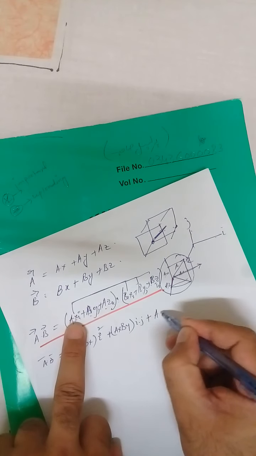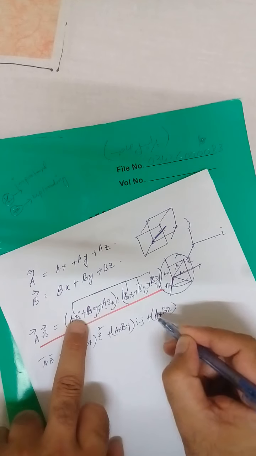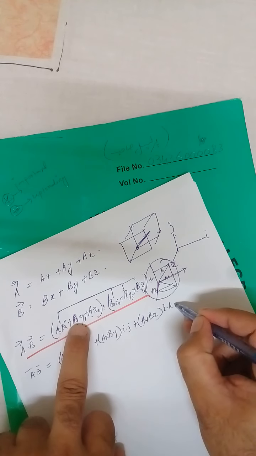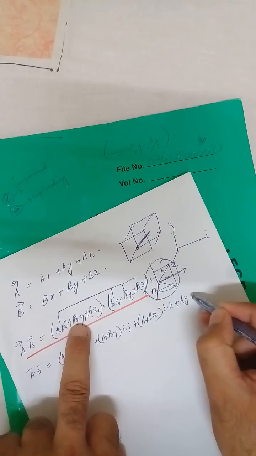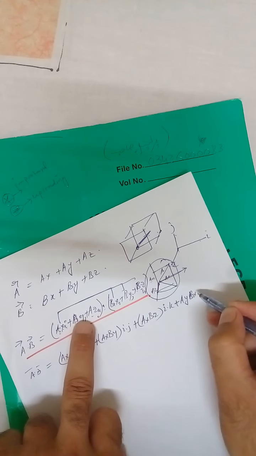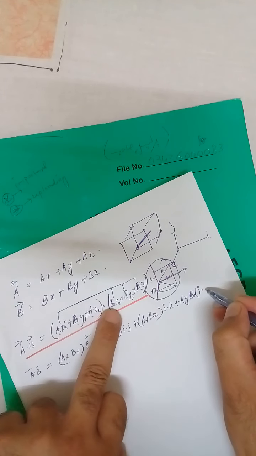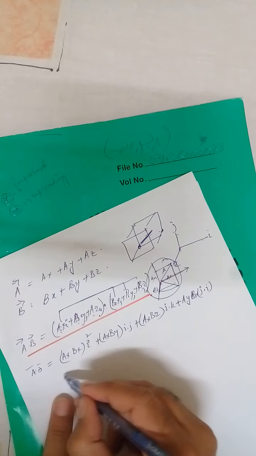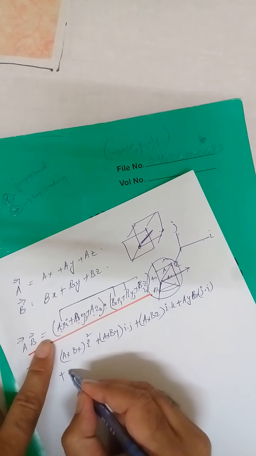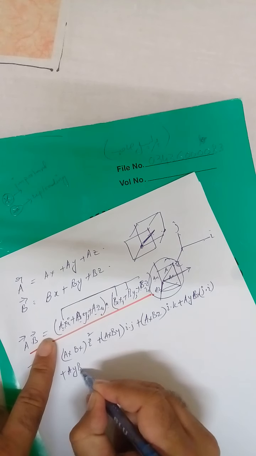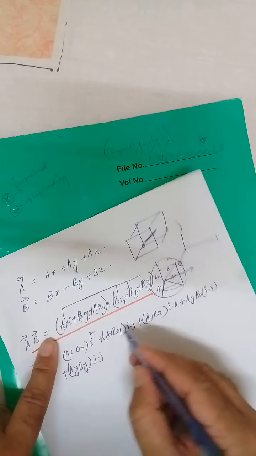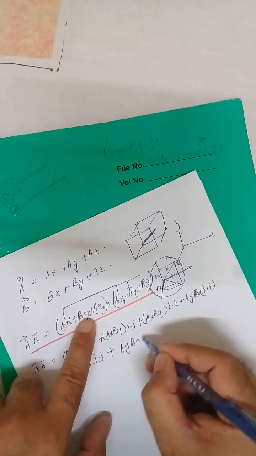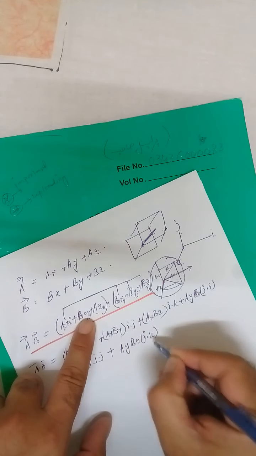Similarly, ax bz into i dot k. Similarly, multiplying everything, plus ay bx, and this becomes j dot i, because this is j and the dot in between, and this is i. Similarly, plus ay by into j dot j, plus ay bz into j dot k.